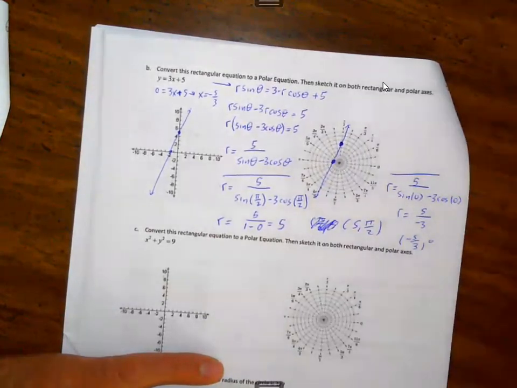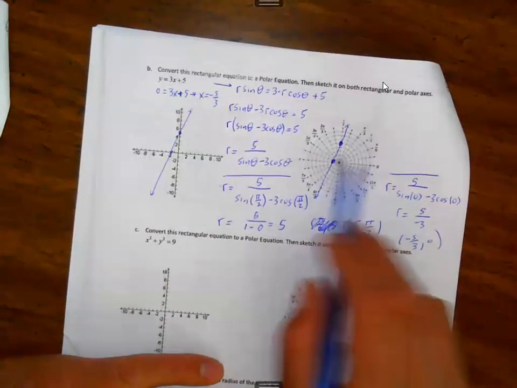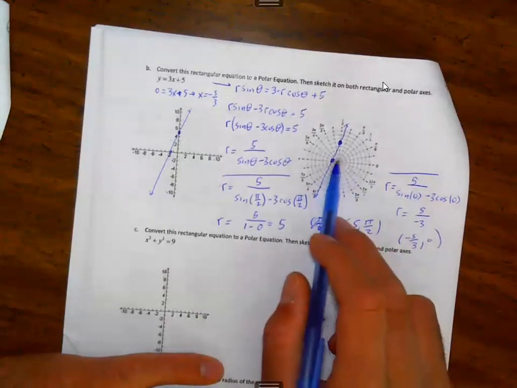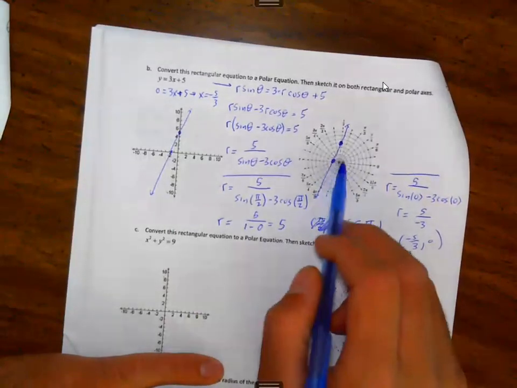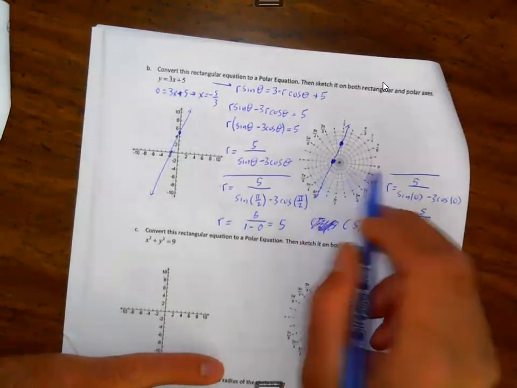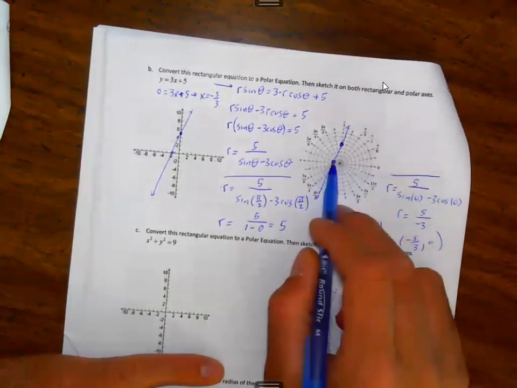I meant to plug in pi, but it works anyway because look, if I go 0 degrees, so I'm facing this way, and I move -5/3, now I move here. So now I'm on the x-axis because theta is 0. But since r is negative, instead of moving forwards, I move backwards.